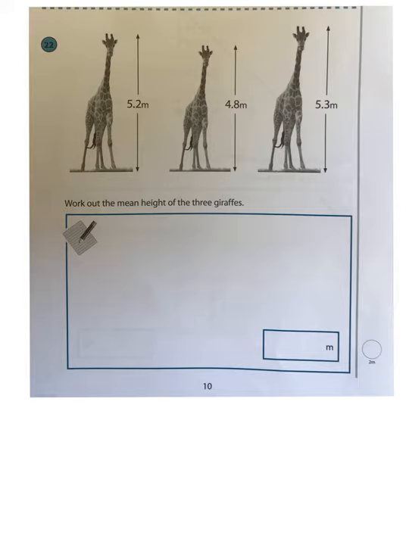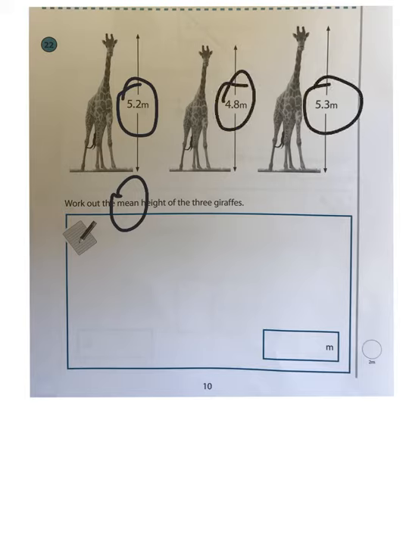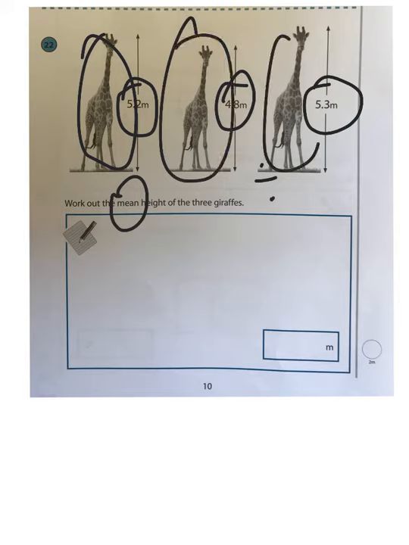Good, which is another word for... averages. There we go. It's been a while. So it says work out the mean height of the 3 giraffes. The mean means average, which Kieran has said. You're adding up the 3 heights and you're dividing by however many you've added up. How many have we added up?